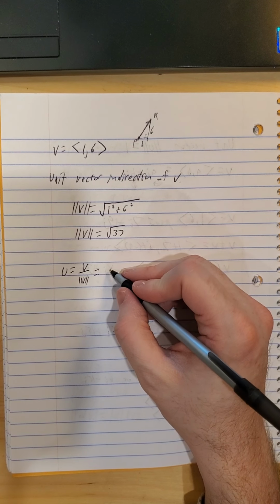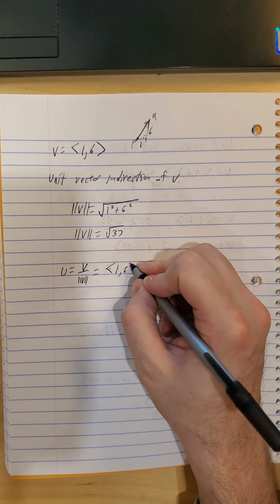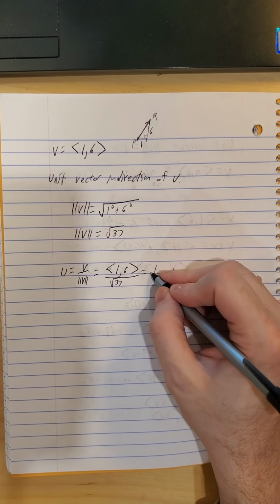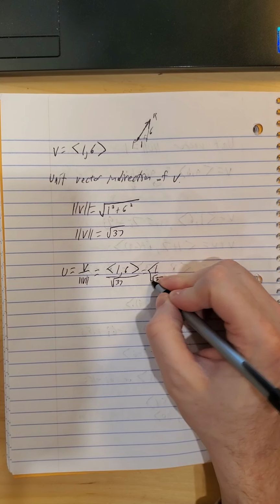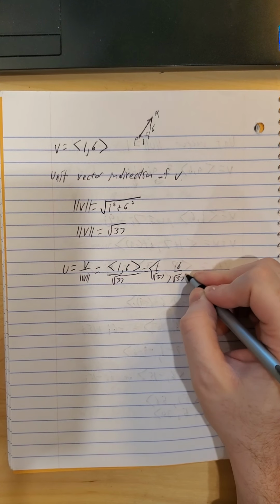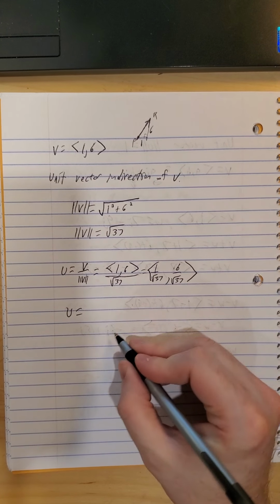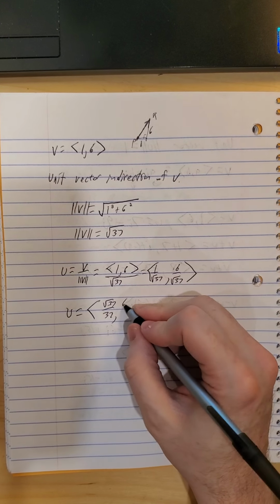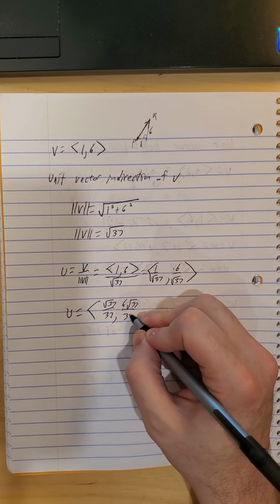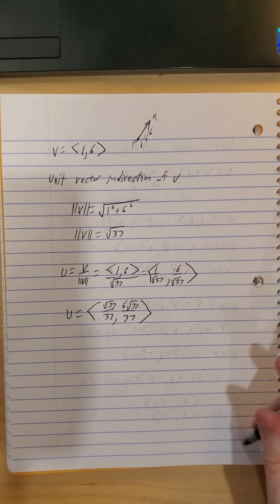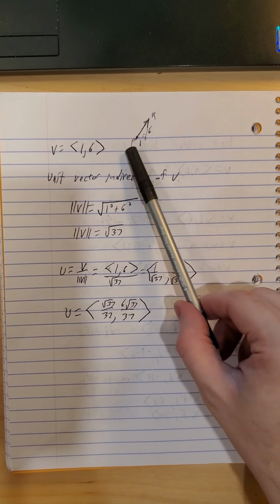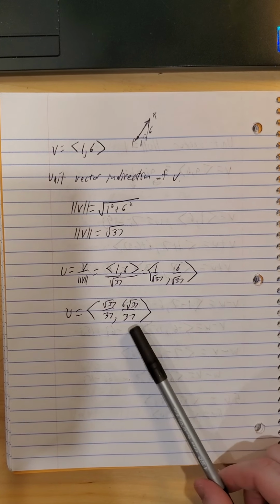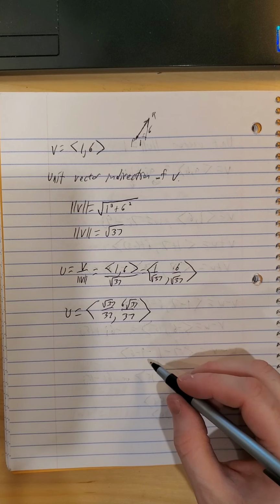So our unit vector for this guy, we'll take the (1, 6) and divide by root 37. So that's 1 over root 37, 6 over root 37, and we can just rationalize those. So then our unit vector would be root 37 over 37 with 6 root 37 over 37. And you should be able to convince yourself that if you drew out a vector with these measurements, your hypotenuse should land you on a 1.